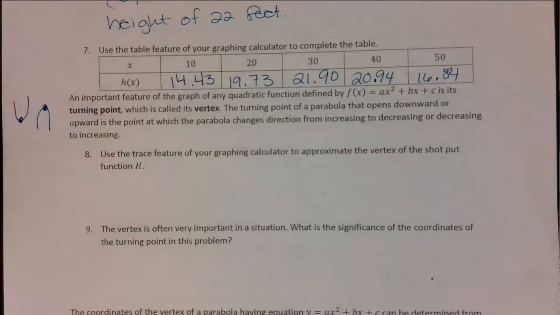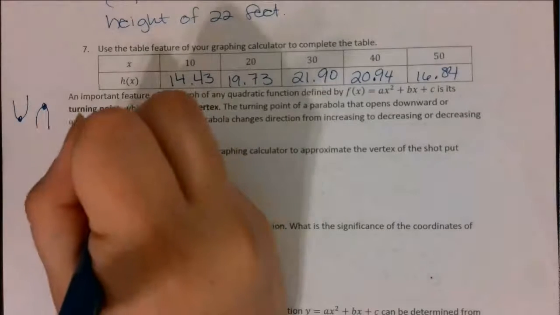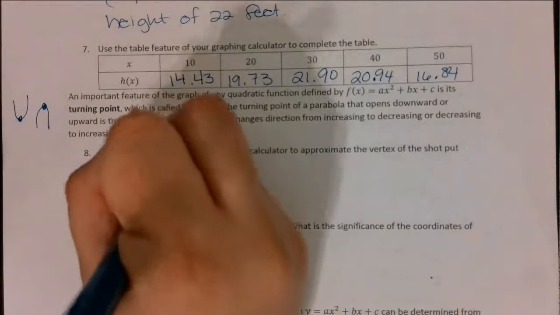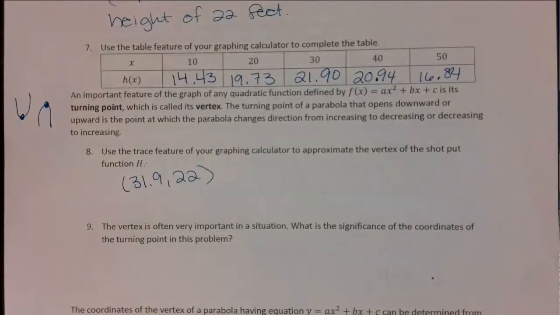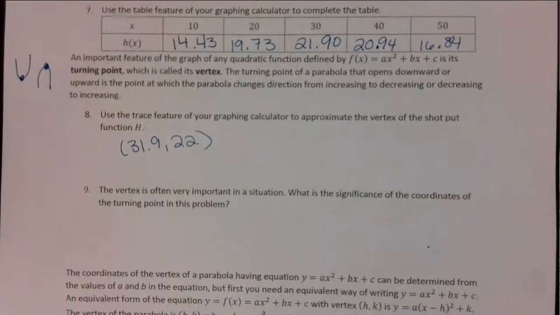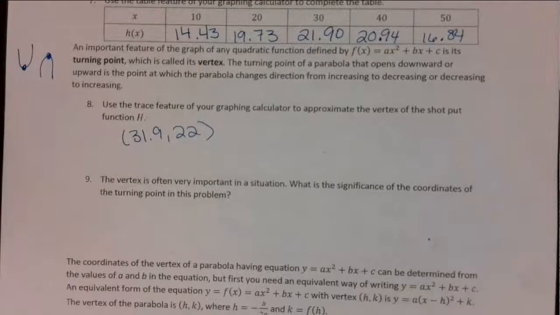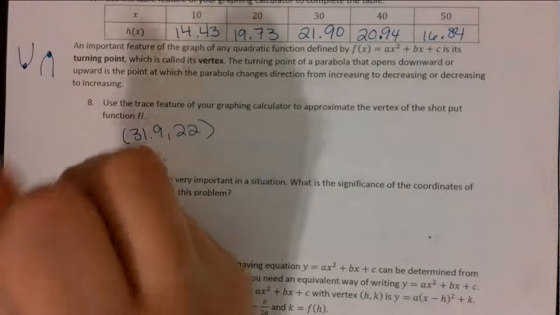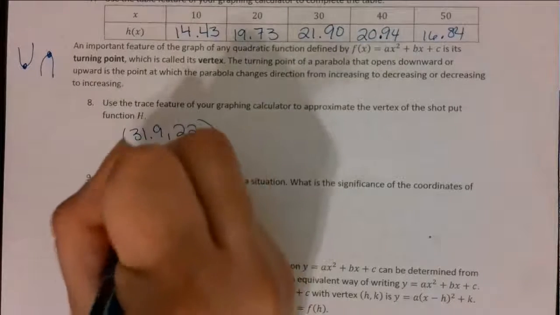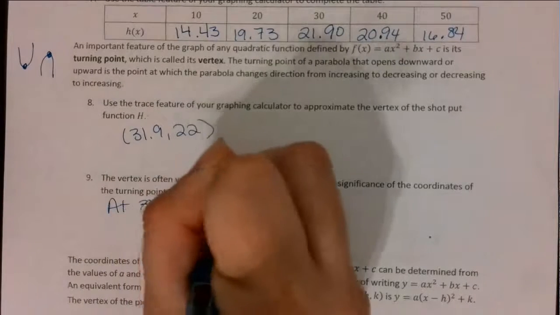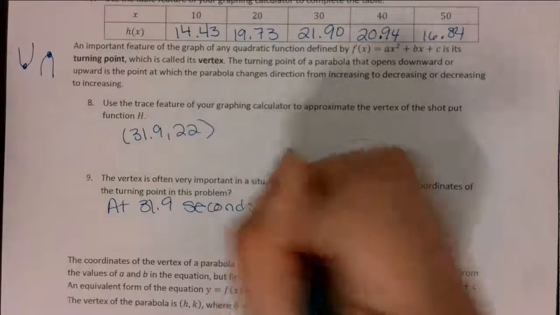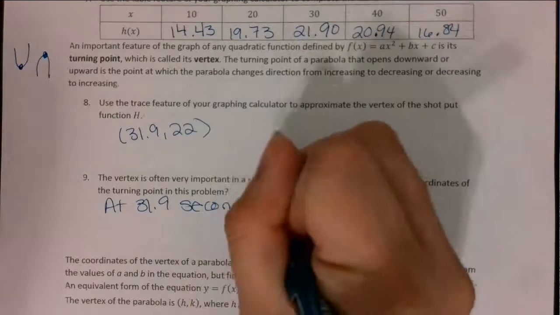Number 8 wants us to find the vertex. We found that on the front. That was 31.922. So number 9 is asking us the importance of this vertex. So at 31.9 seconds, the shot put reached a maximum height of 22 feet.